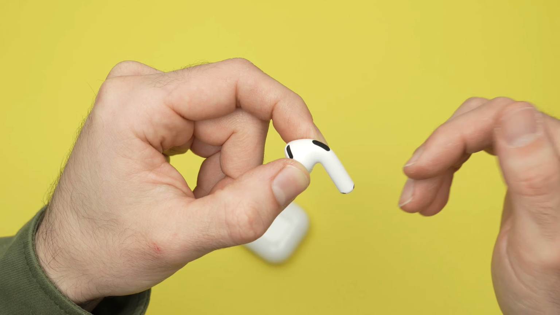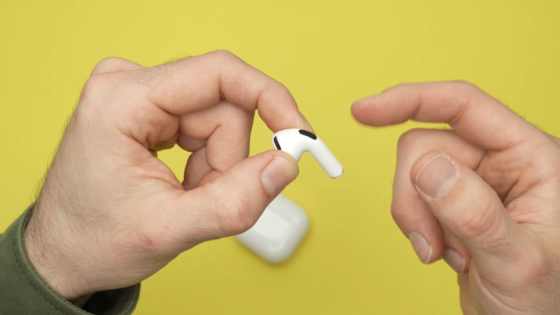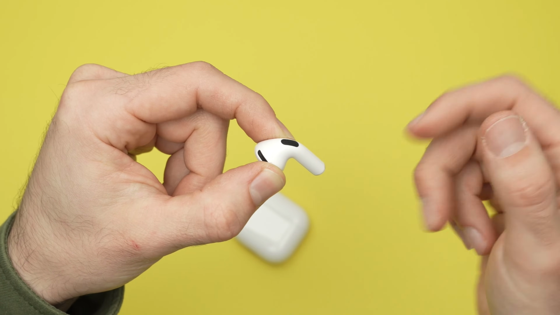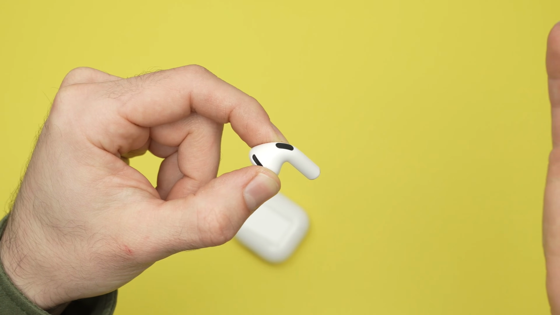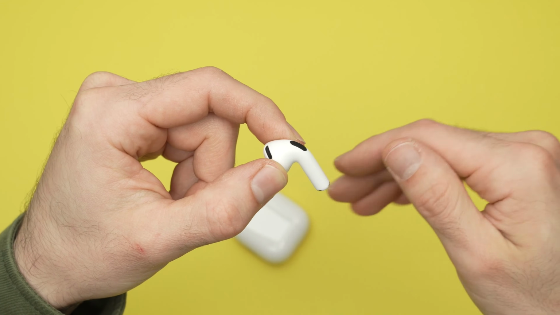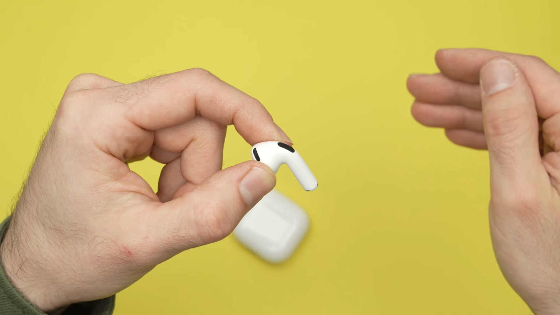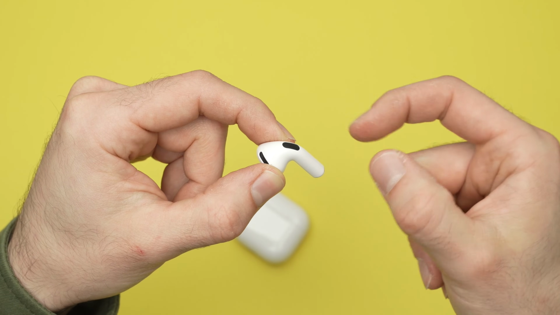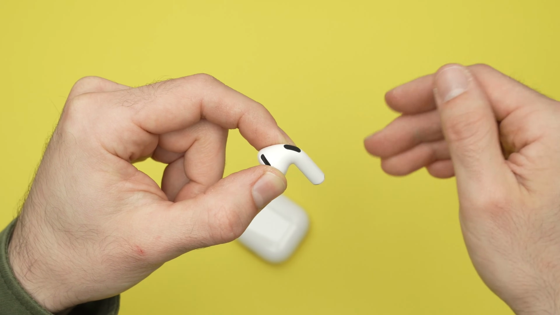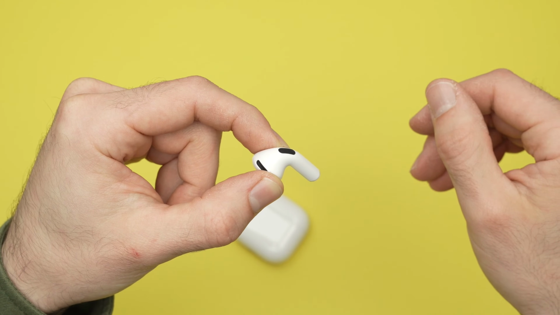If you want to play the next track, you need to double press. It's like a double click, fast. 1, 2. By doing this, you simply go to the next one. If you're on Spotify or listening to music on Apple Music, whatever, it will go to the next one. If you want to go to the previous track, you need to press 3 times, fast. 1, 2, 3. And this will bring you to the previous track.